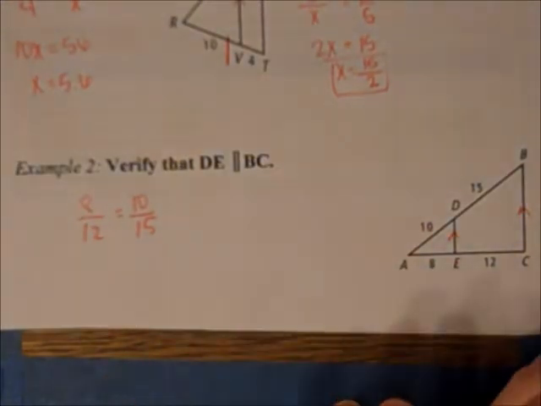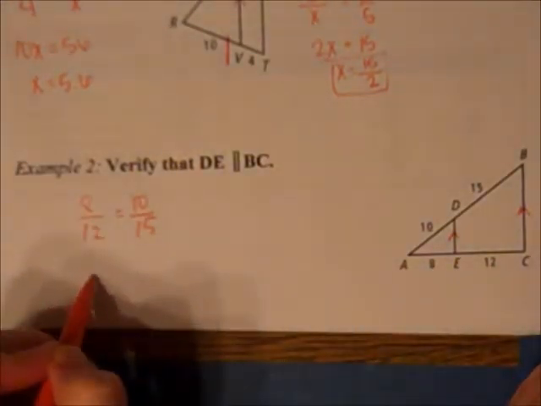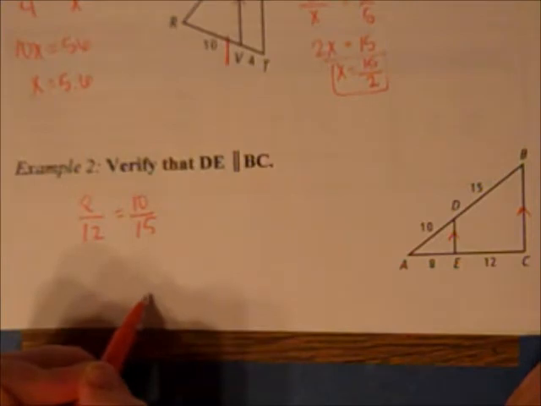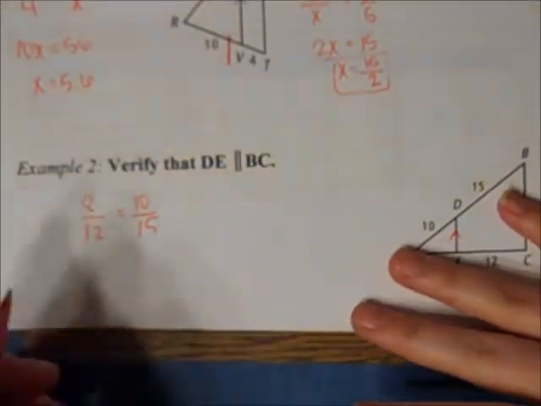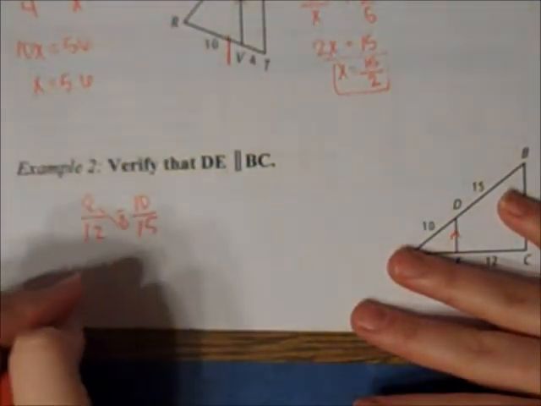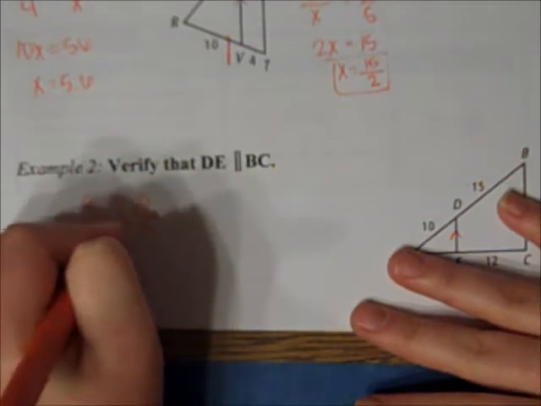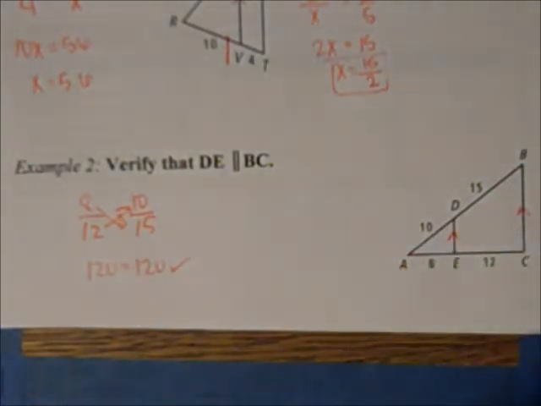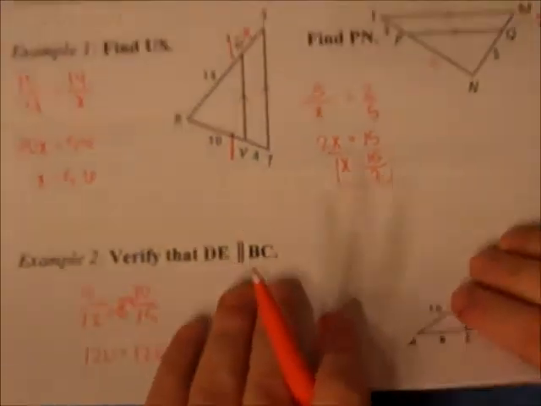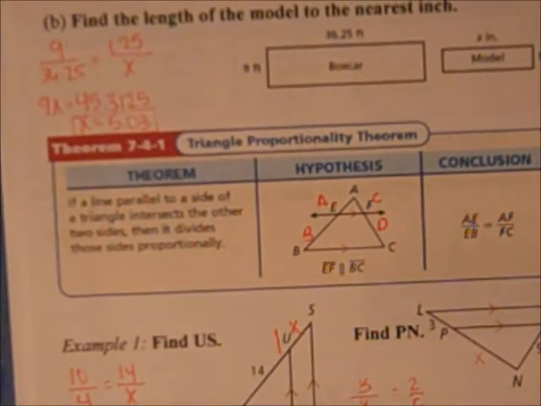There are 2 ways you can check a proportion. You can either divide each side and make sure that the ratios are the same, or you can cross multiply and make sure you get the same thing. Either way, it's exactly the same kind of process. So I'm going to cross multiply. 8 times 15 is 120. 10 times 12 is 120. So I have verified, since these are the same, this proportion works out, then DE is parallel to BC. So that one's actually even easier than the other ones. All right, let's turn the page here.